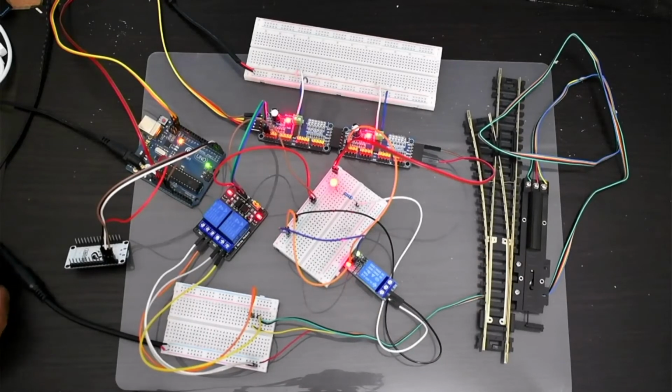So now what we're going to do is test everything together, one by one, and then we'll take it from there.